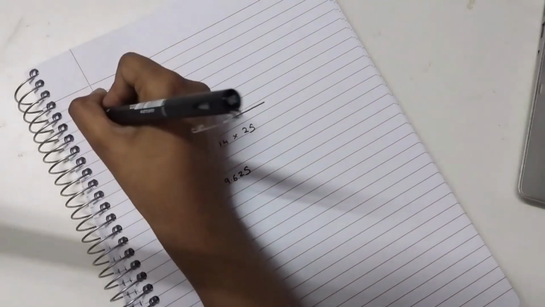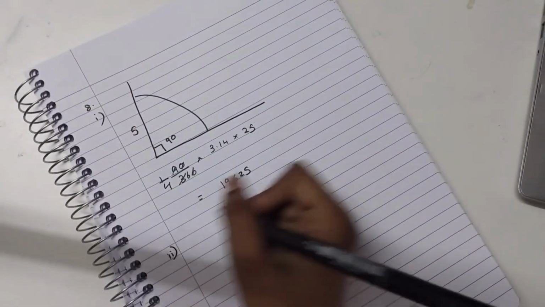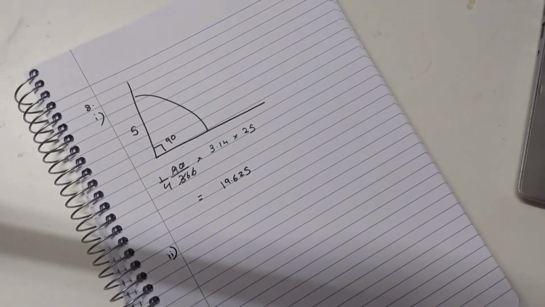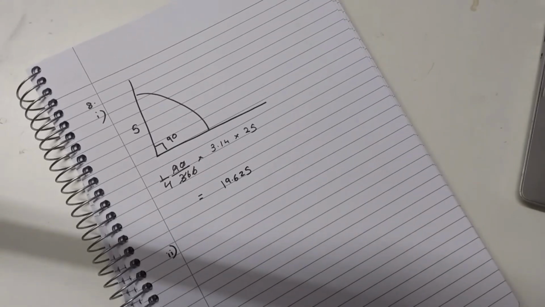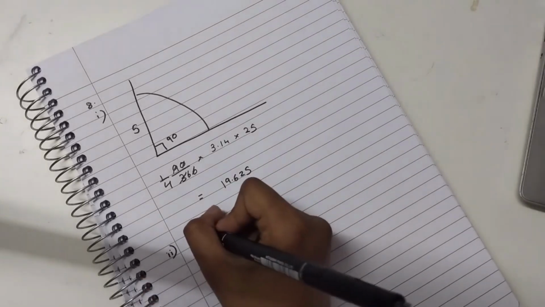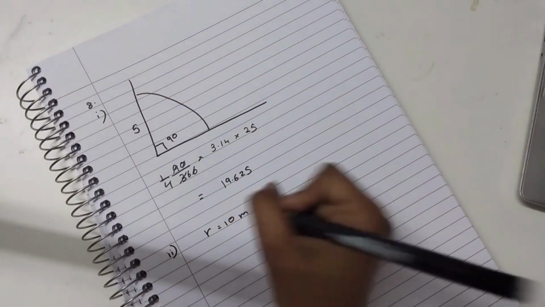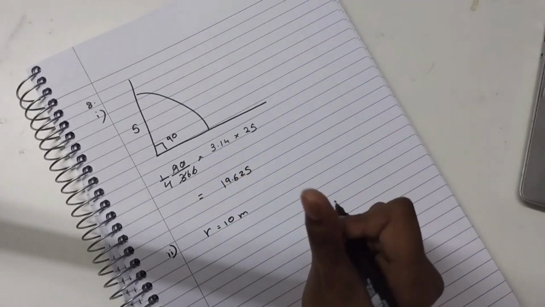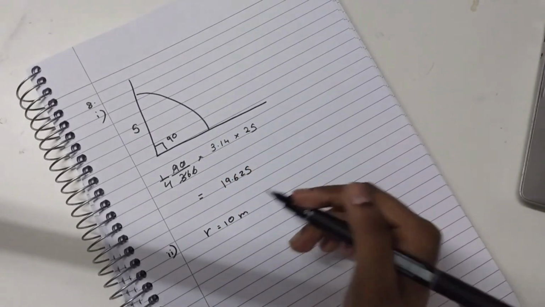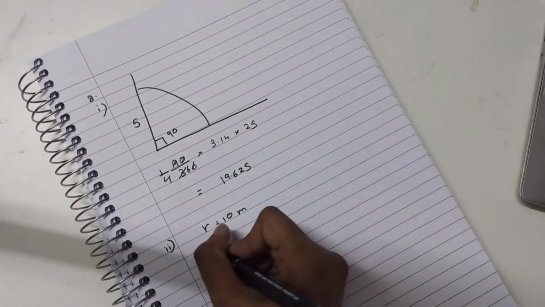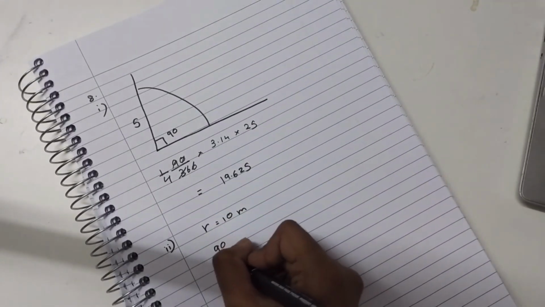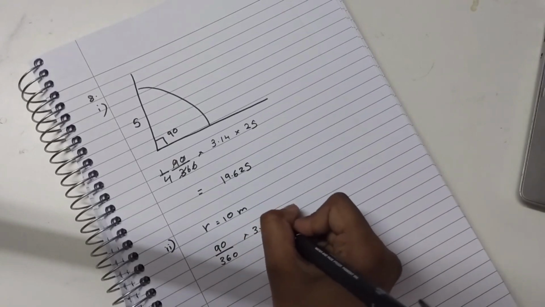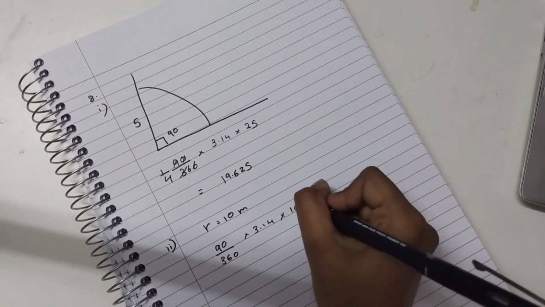The second part of the question, they're asking us to find the increase in the grazing area if the rope is 10 meters instead of 5 meters. So that means here the new radius would be 10 meters. So we need to find the area grazed if the rope was 10 meters, subtracted by the area grazed if the rope was 5 meters to get our answer to the question. So the value of theta will remain the same, so 90 over 360 times 3.14 times 10 squared, which is 100.